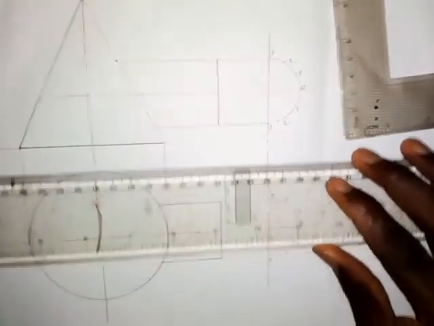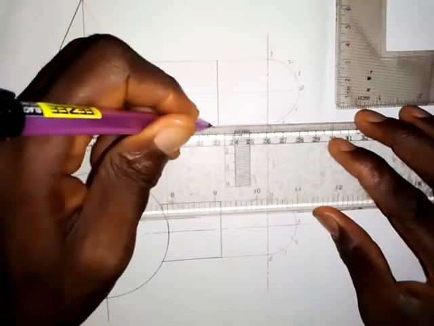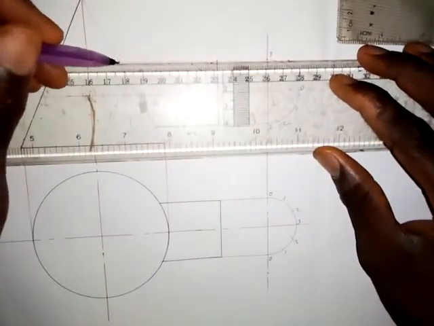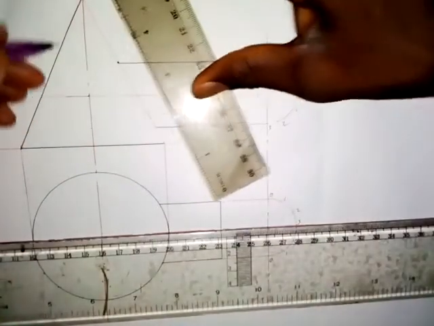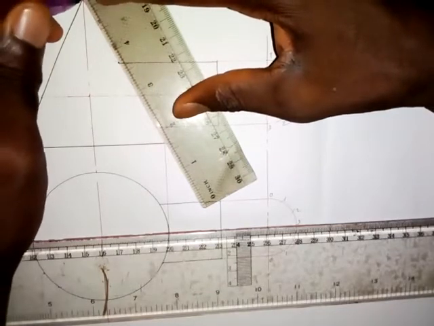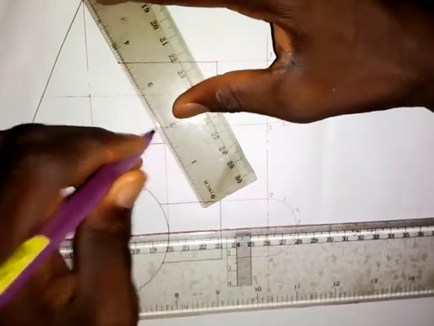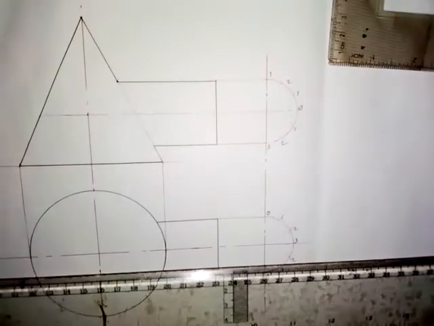Make this also thick, and this also a thick line, and this one also a thick line. Alright, so the other part of the cone, I make this line a thick line. This line from here to here is also a thick line. Okay, so that is the way we have it in the given diagram.